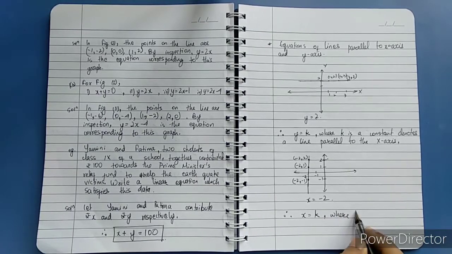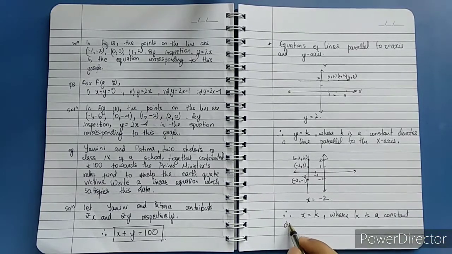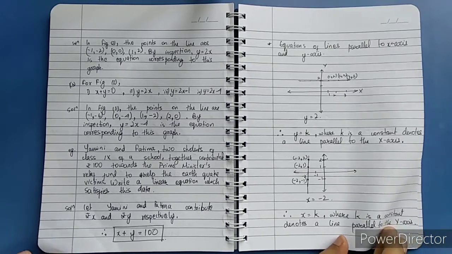Where k is a constant, denotes a line parallel to the y-axis. Okay, let's solve one question relating to this.